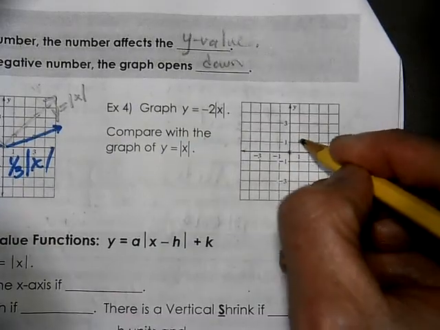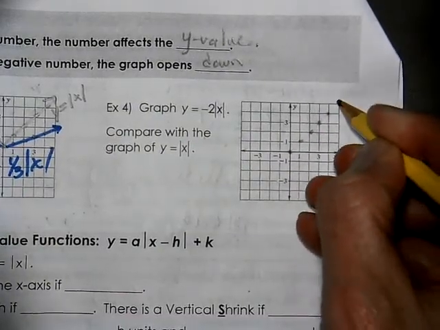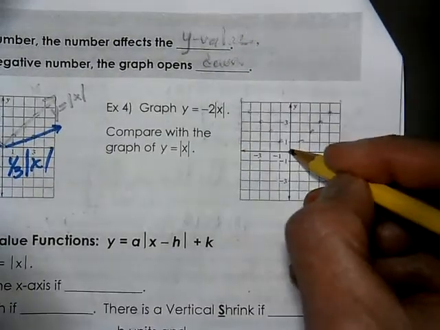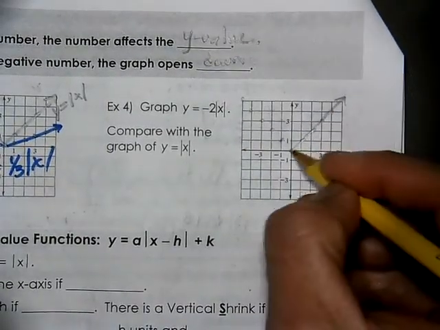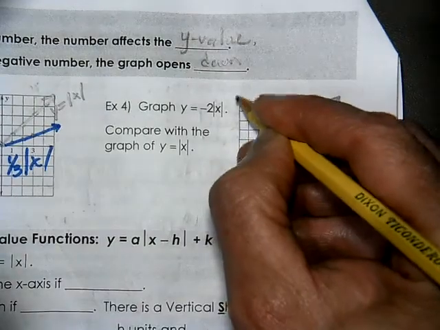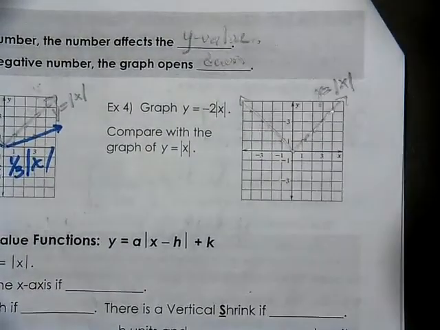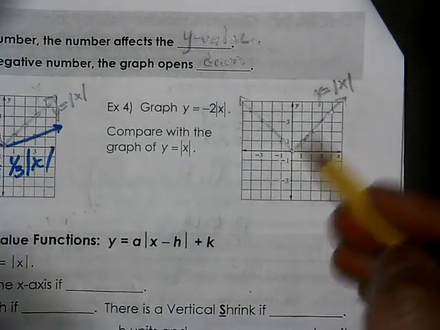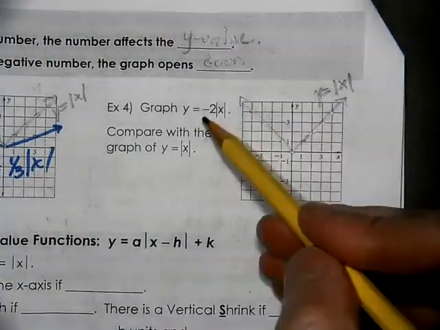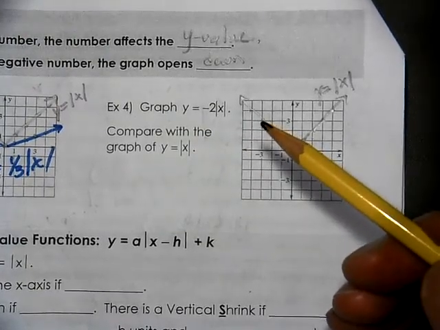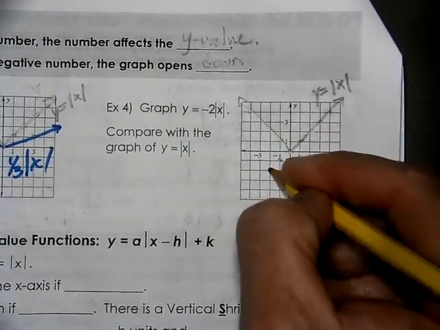Okay, here we're going to start out with the parent function. So that's y equals absolute value of x. That's what we have for the parent function. Then we see the negative. This is the first negative we've had, which gives it a reflection.